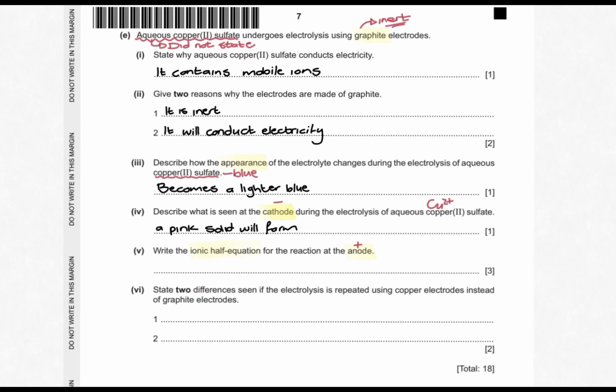So we can assume that it is a dilute substance, meaning that hydroxide will be attracted to the anode. So the reaction that we can expect here is 4 hydroxide ions forming 2 water molecules as well as oxygen. And then to balance it out, we add our 4 electrons.